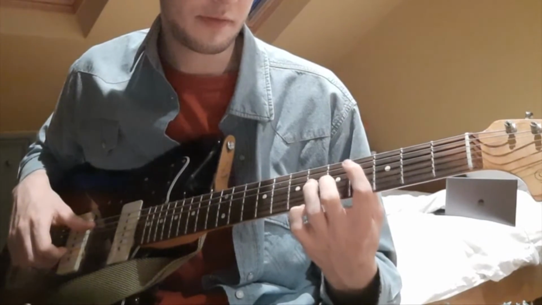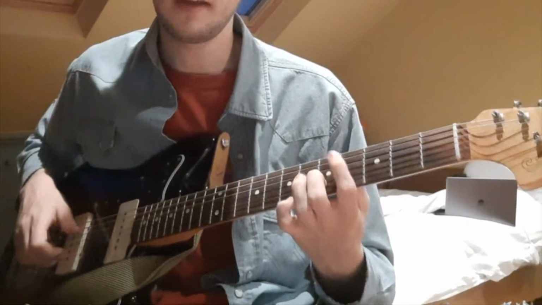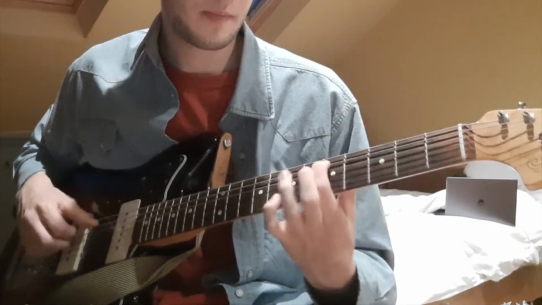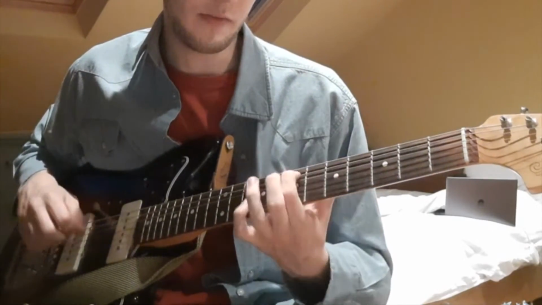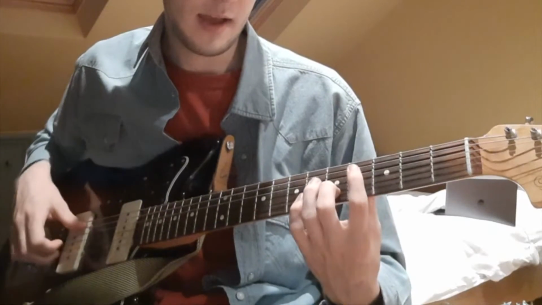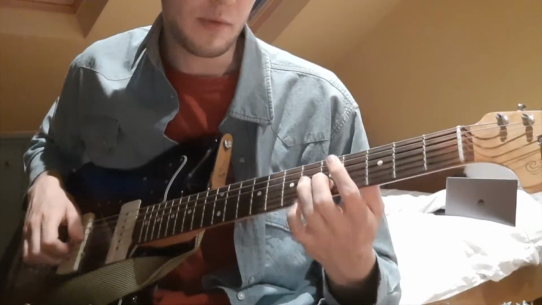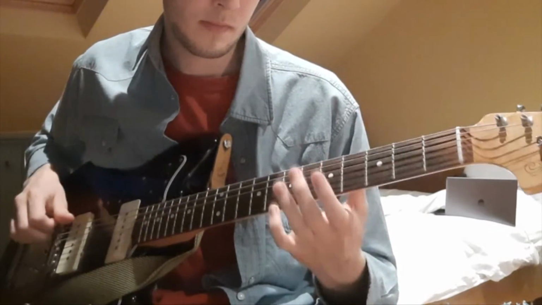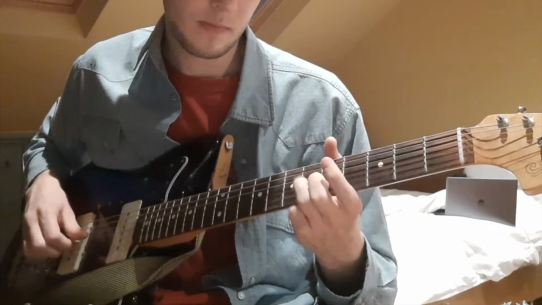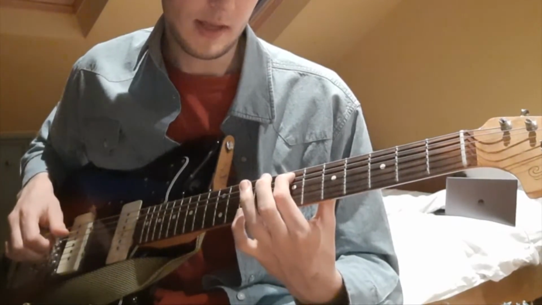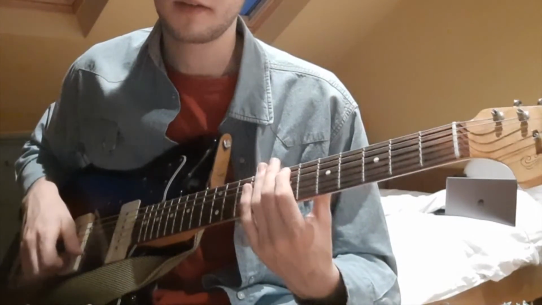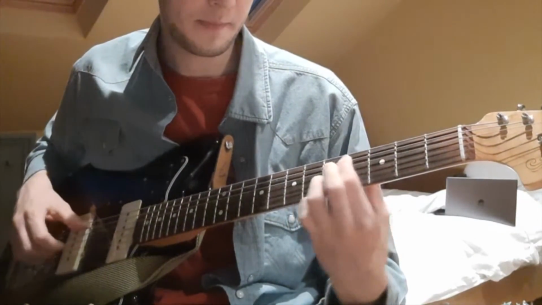That's a kind of similar thing where the bass is walking up into the root E, and the treble is moving down to the 5th. That's quite a cool kind of counterpoint thing when you play them at the same time.